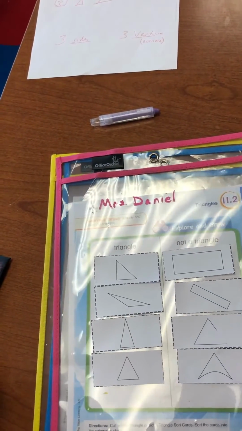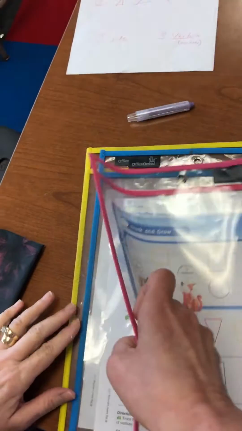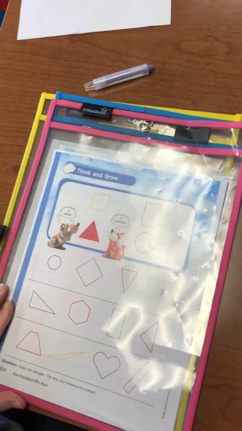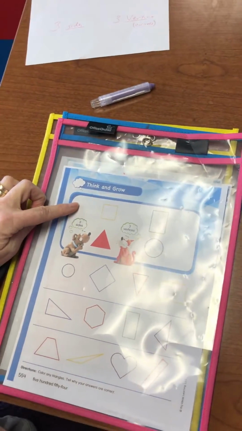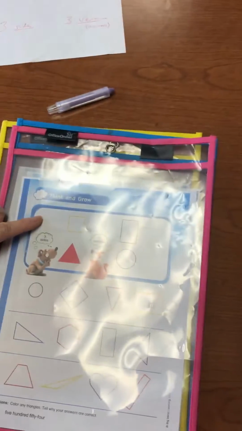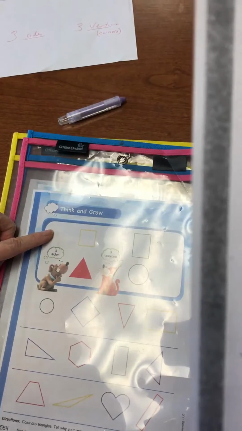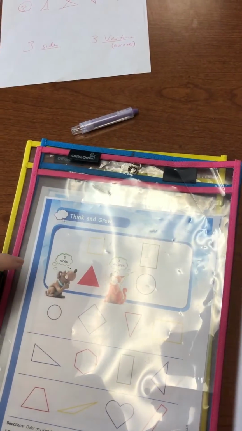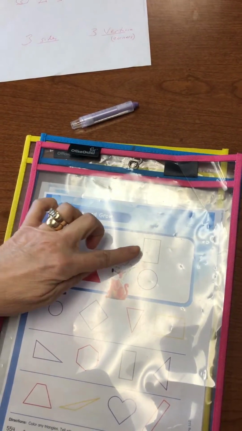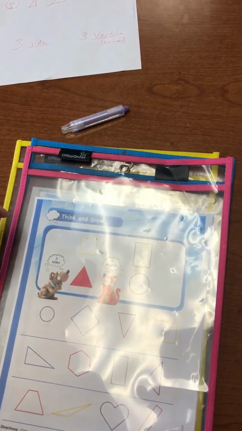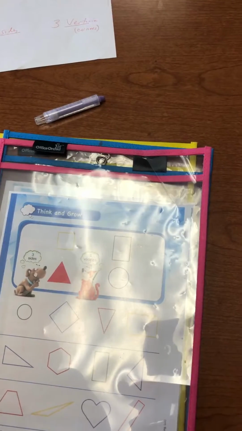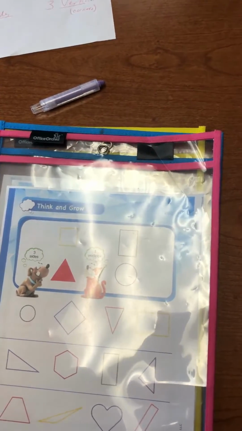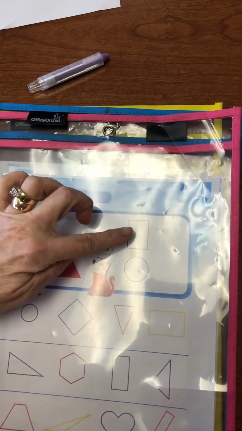Let's look on the back of our sheet today. Let's practice some more. Look in the blue box. Descartes and Newton are looking at shapes. The directions say color any triangles and tell why your answers are correct. Look at those shapes and see which one they colored.